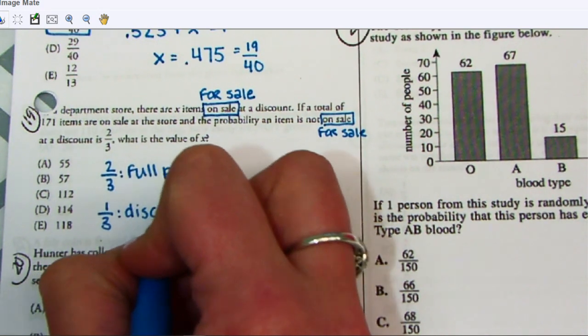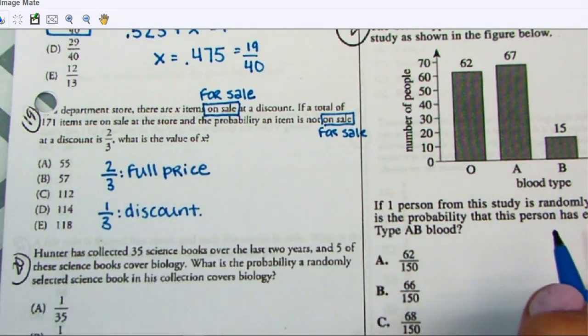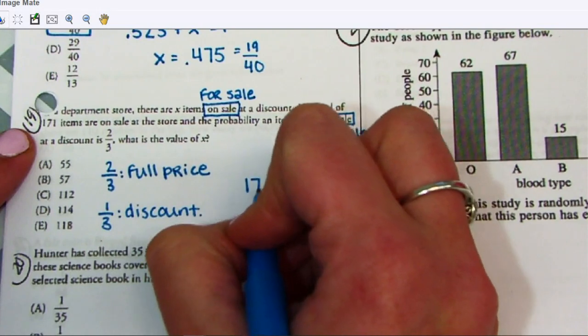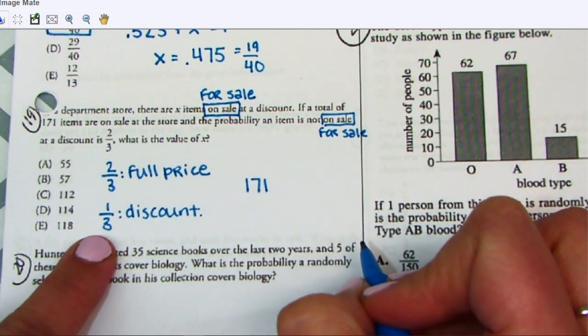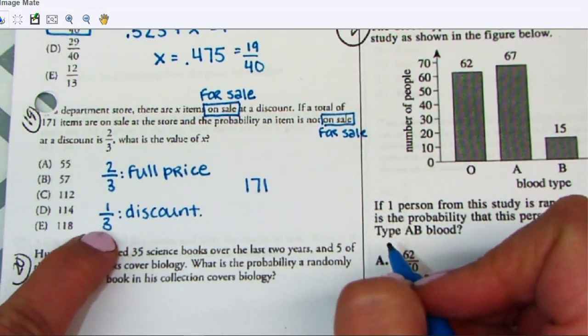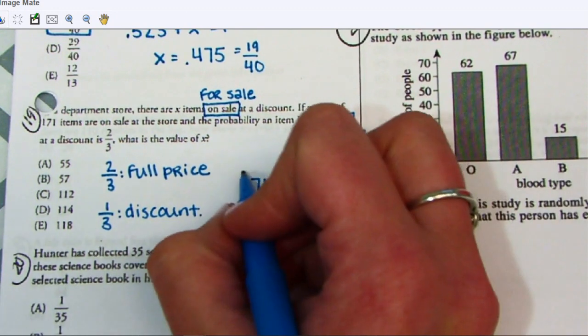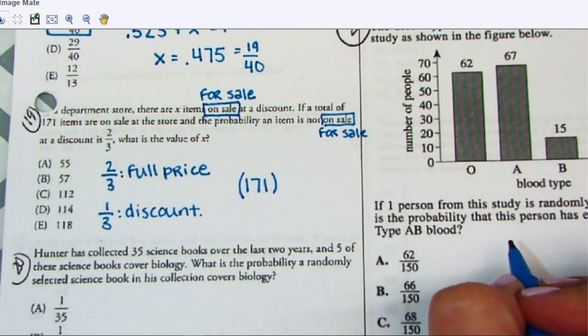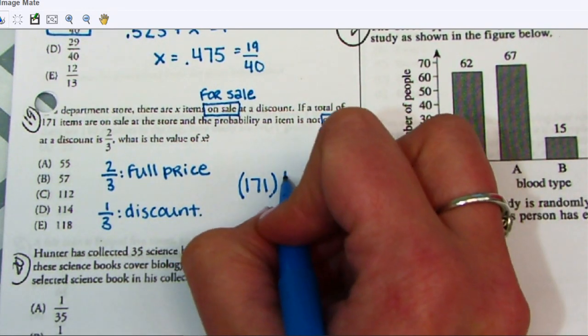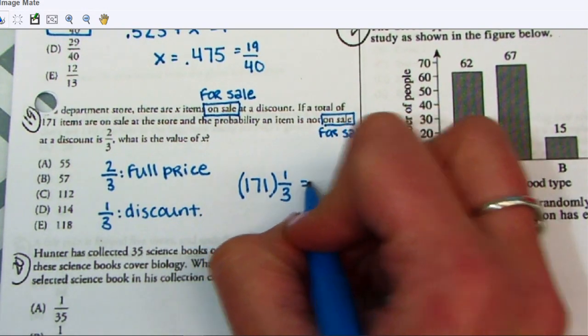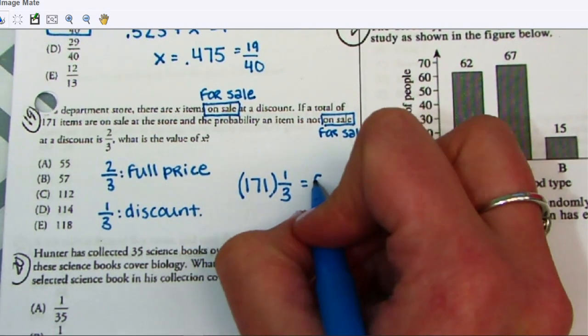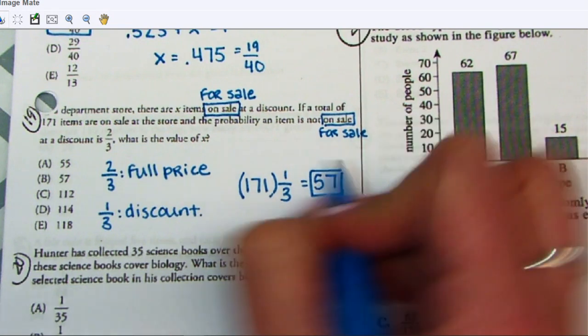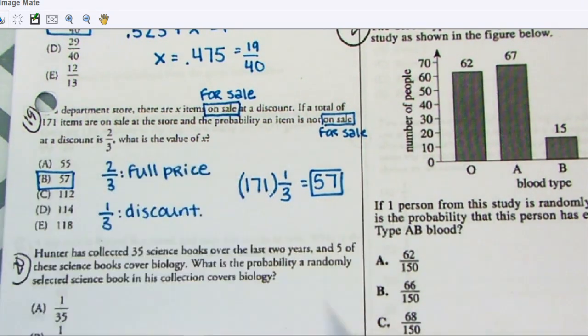There are 171 items total. If 1/3 of those items are discounted, and I want to know how many of the 171 will be sold at a discount, I'm just going to multiply 171 by 1/3 to get 57. So there are 57 items that are being sold at a discount.